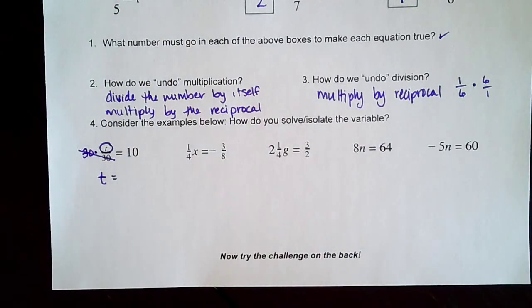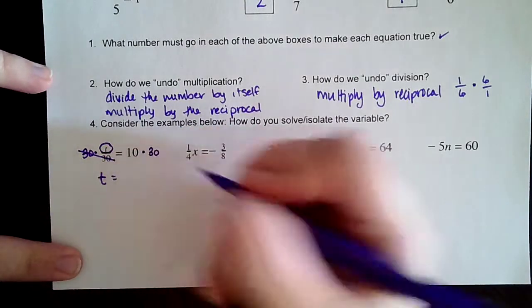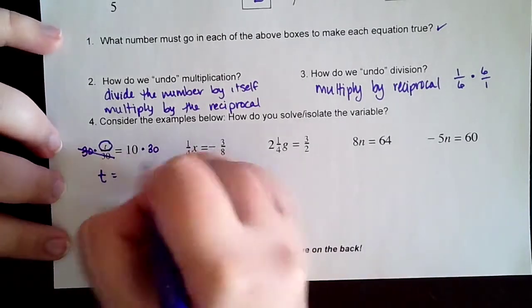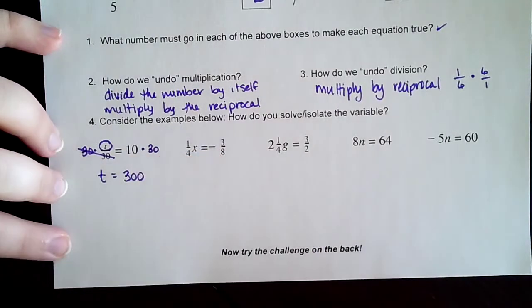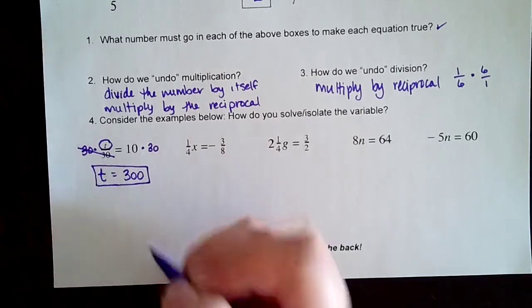However, as I've been saying again and again, whatever you do to the left side, you must also do to the right. We have to keep it balanced. 10 times 30 is 300. Notice we have our variable isolated, so we're going to box it.